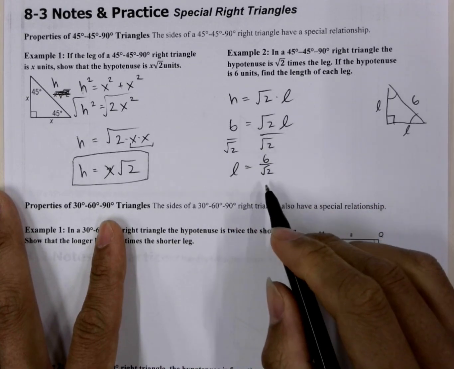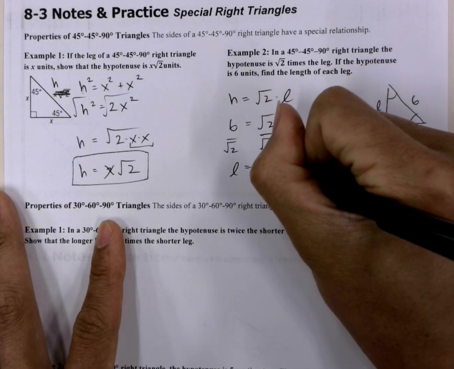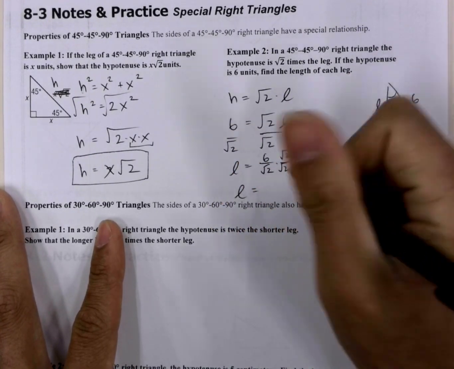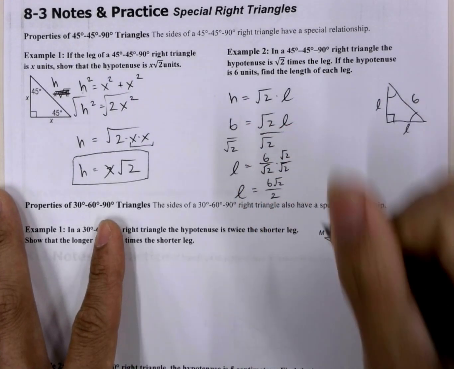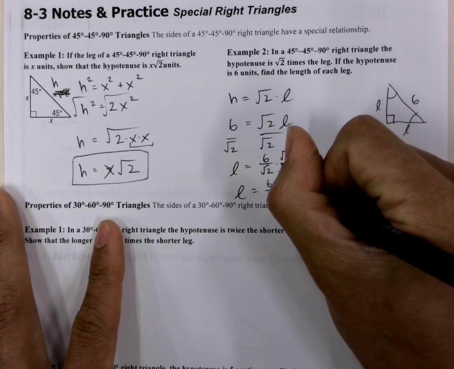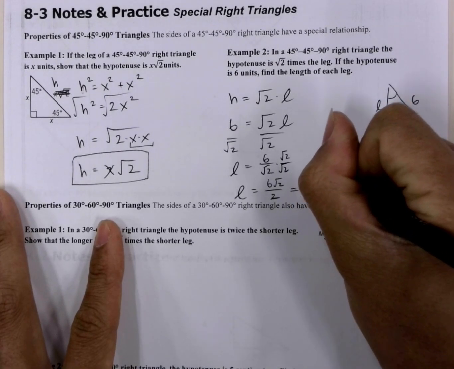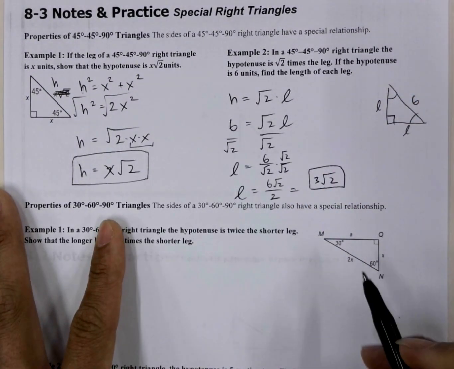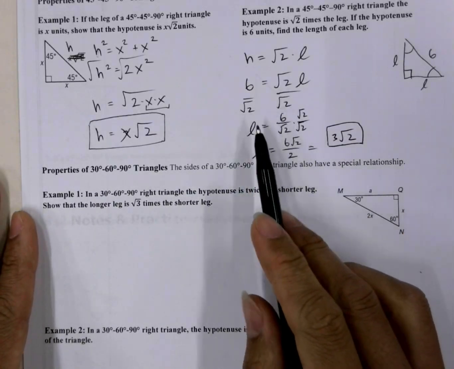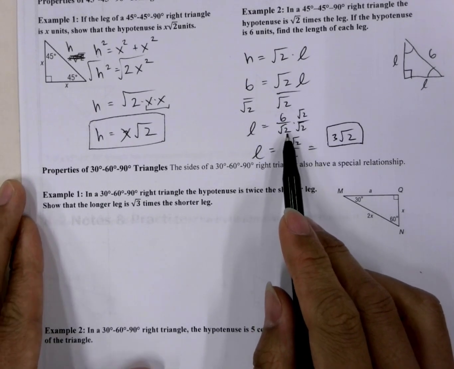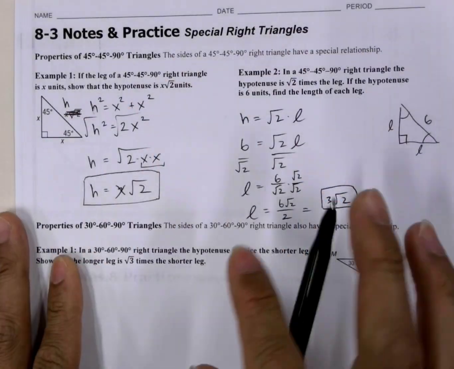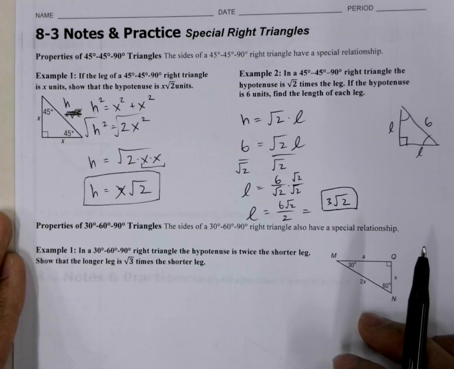If we want to simplify this, we know we don't want a square root in the denominator, so we can multiply by square root 2 over square root 2. And we'll get leg is equal to 6 square root 2 over 2. Then we can simplify that further, because we can divide both 6 and 2 by 2. So that simplifies down to 3 square root 2. That's our answer. Anyhow, we need to draw on our ability to simplify fractions that involve a square root in the denominator. It's pretty much simple algebra to solve these problems involving 45-45-90 degree triangles.